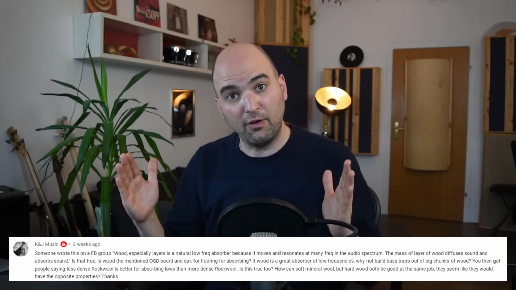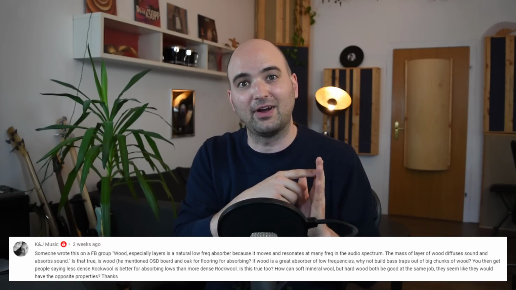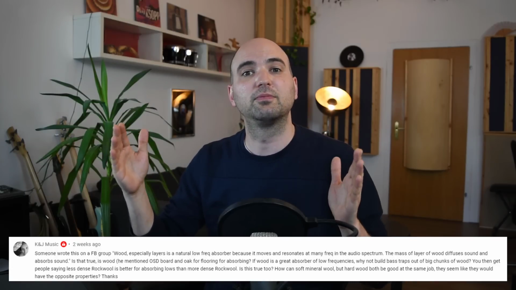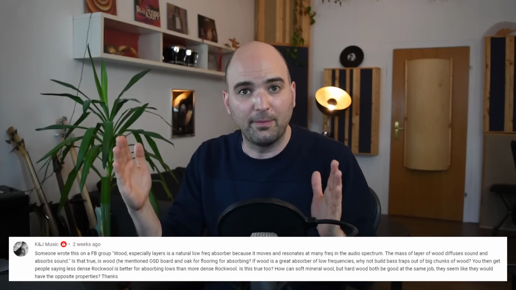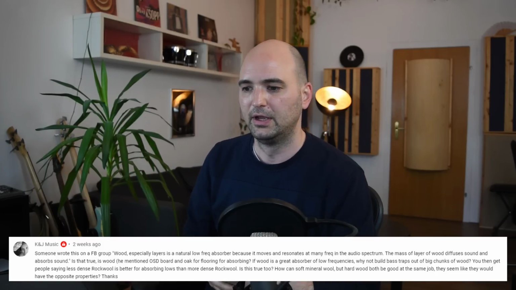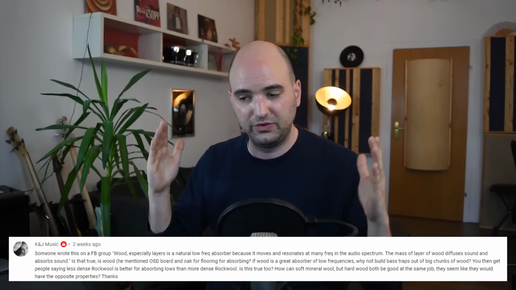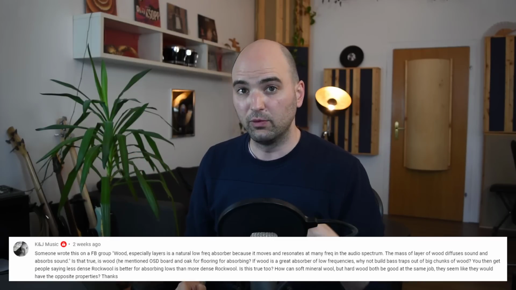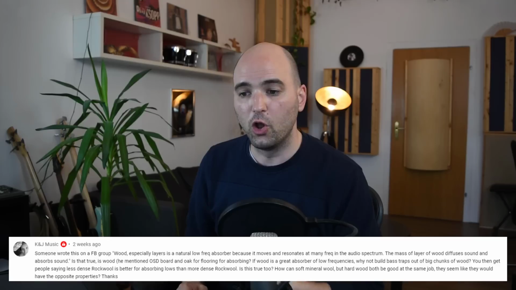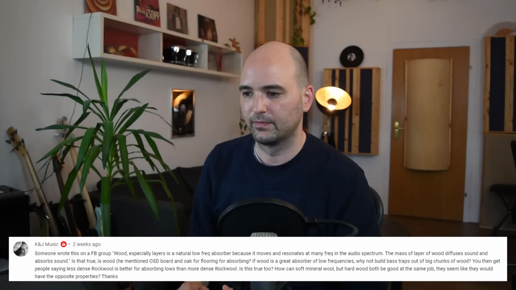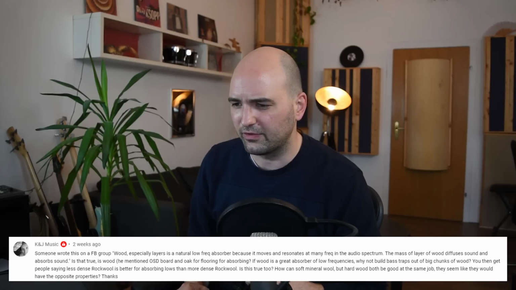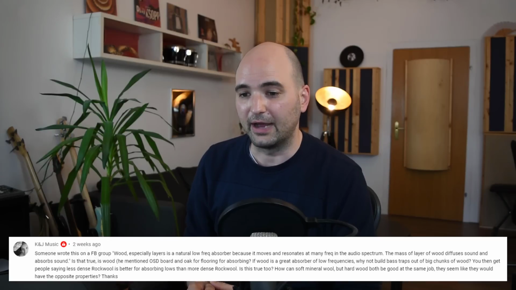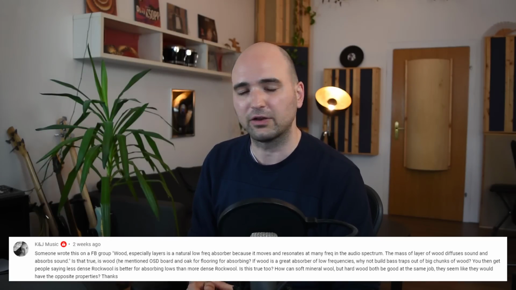If you don't make it dense enough, then the sound won't be stopped by the time it exits on the back. So you pick the depth first, and then all you do is pick the density to maximize or optimize absorption at that depth. And especially when we're talking about deeper porous absorber constructions, then you really want to use quite a low density material. Does that cover the question? How can soft mineral wool but hard wood both be good at the same job? Yeah, okay, exactly. So I hope that answers the question. Yeah, it's just another example of how easy it is to get confused with this stuff.